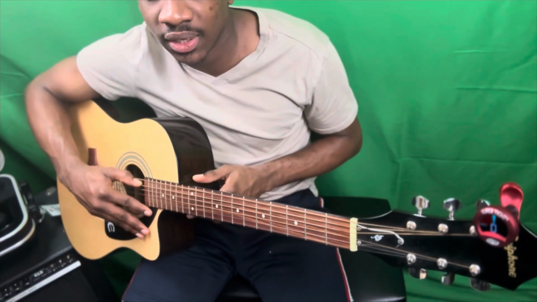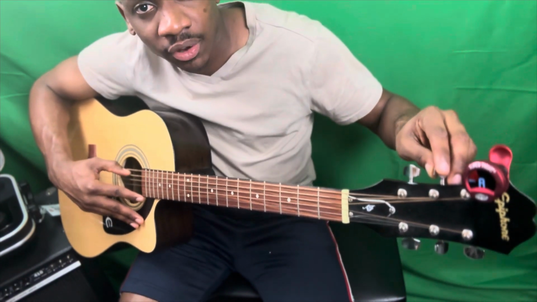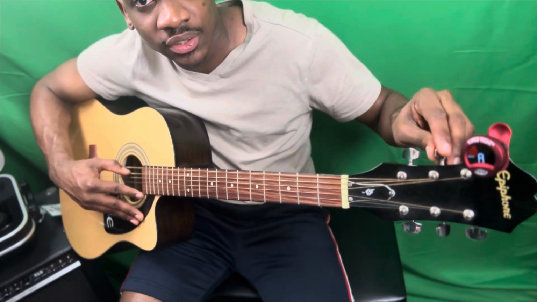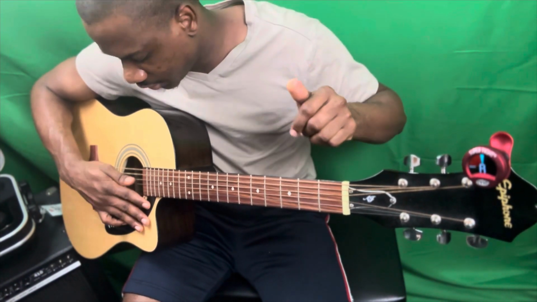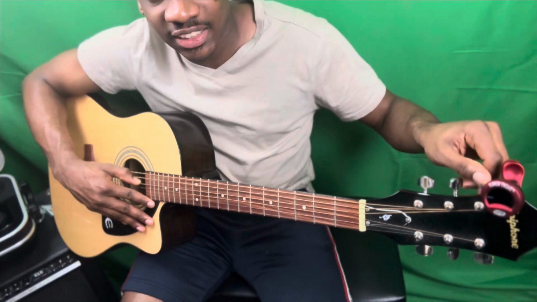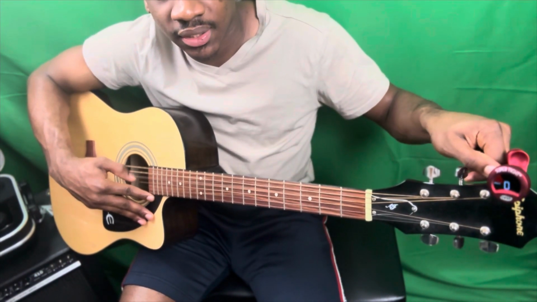String 5, now we're going there. That's the A string. As you can see over here, that's A, but it's still not in tune. Now we just achieved the middle mark, so it means my A string is good. I go to the next one, which is the D string. I tighten it a little bit.